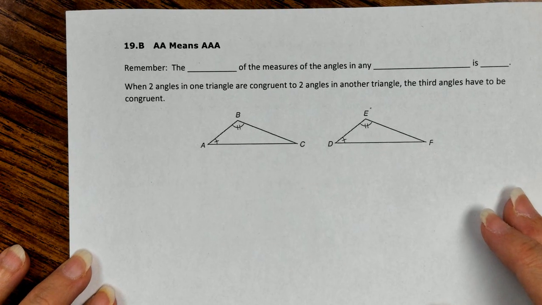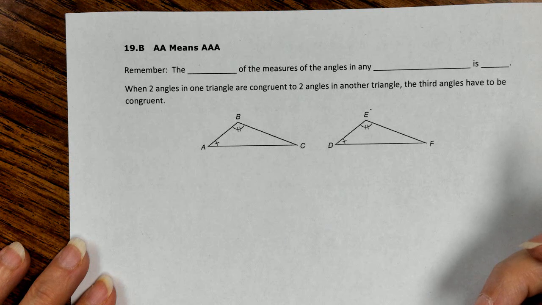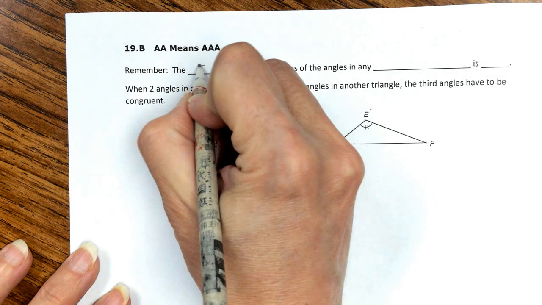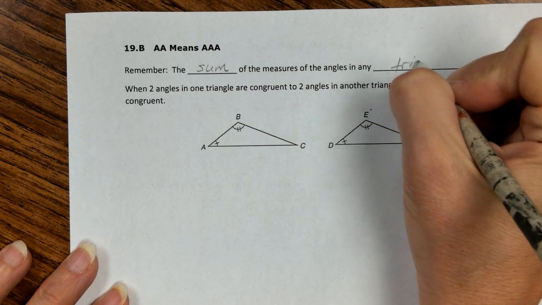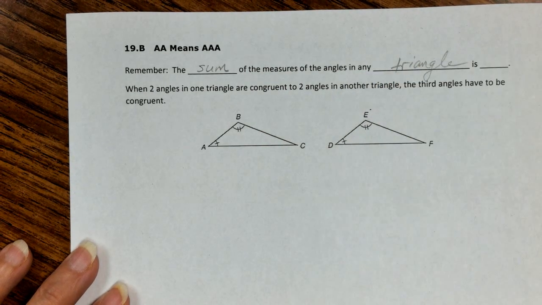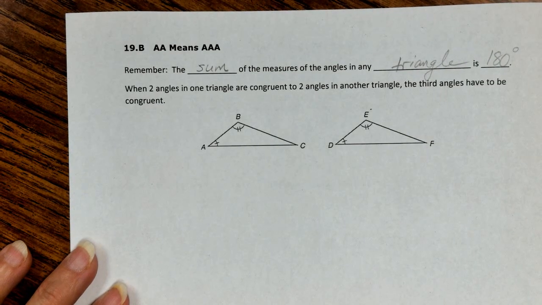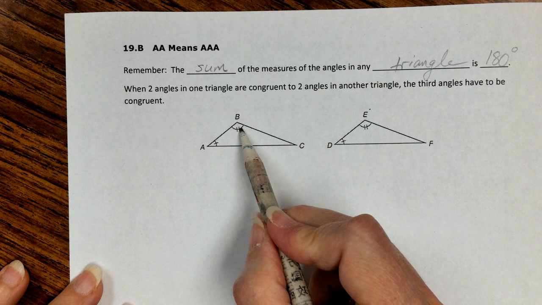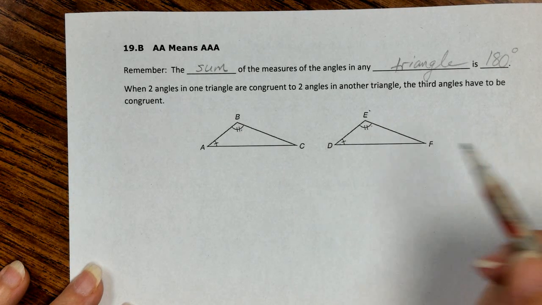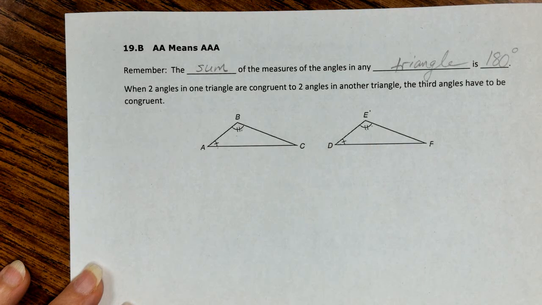Okay, so remember, something about the measures of angles, and I bet it's in triangles. The sum of the measures of the angles in any triangle is 180 degrees. All right. When you know that two angles in one triangle are congruent to two angles in another triangle, see, one tick, those two are congruent, two ticks, those two are congruent.